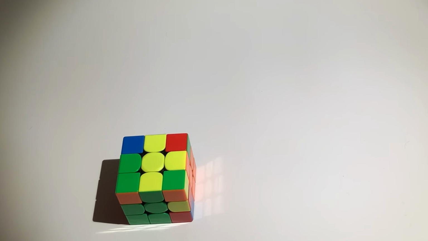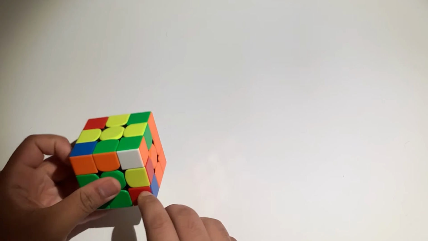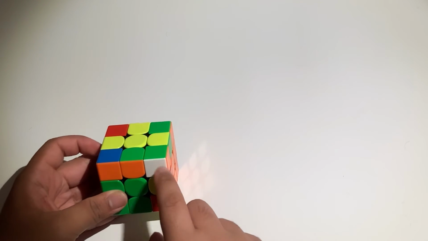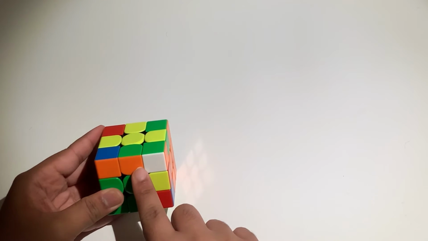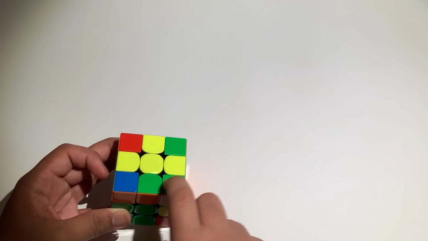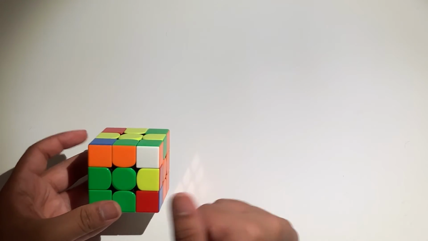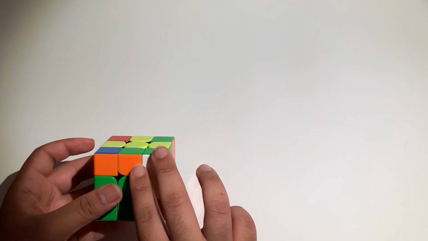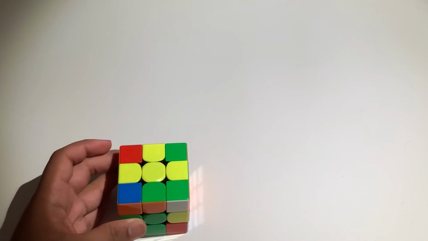So to give an example of each one, I have an F2L case in front of me. Here I have the corner and the edge put together, and the tops are aligned. If I were to solve this first, I'm going to do this intuitively. Both are already in the U layer, so that's out.